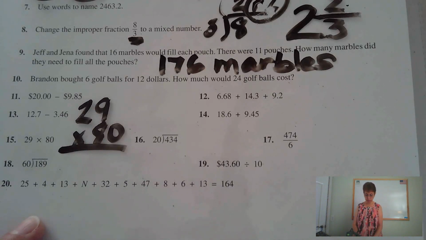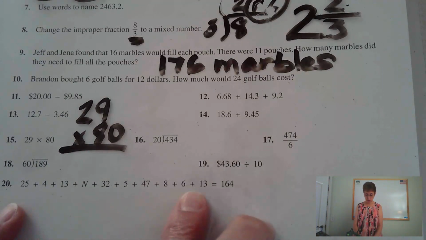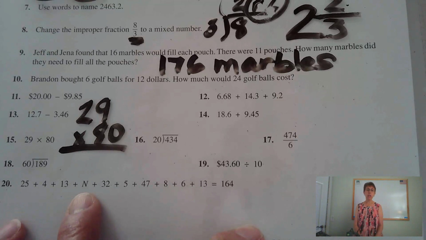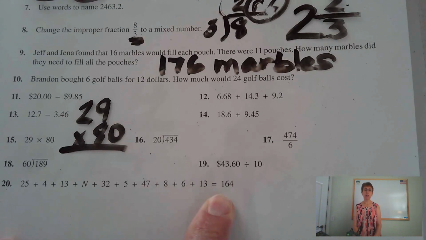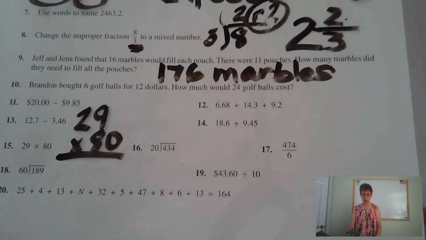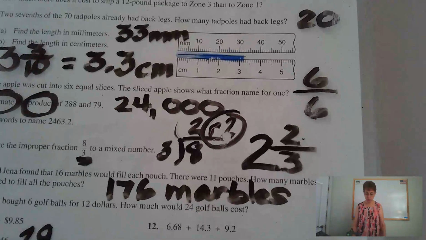Keep all of the ones digits lined up. You need to total up all of your other addends, see what you have, and then that number plus n will equal 164, and then you can figure out what n is equal to. Okay, so work through that practice.